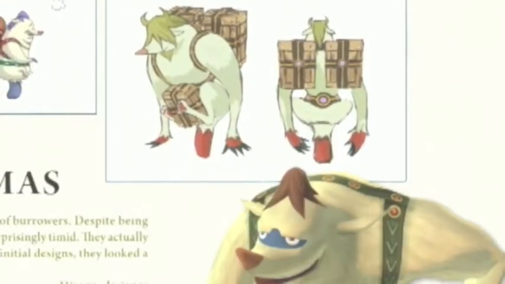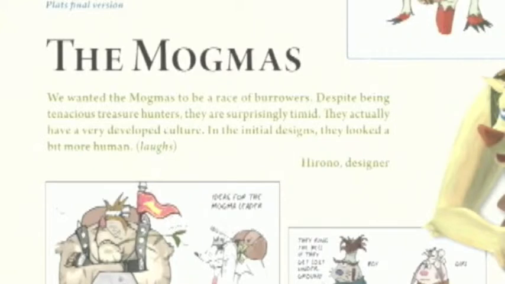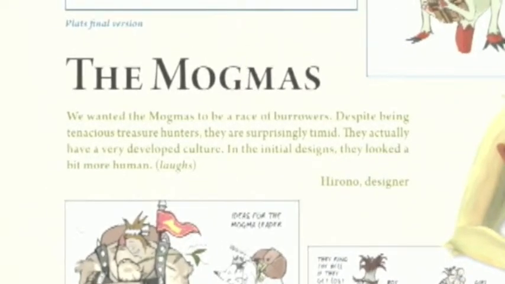Yeah, they're pretty good looking. The Magmas. We wanted the Magma to be a race of burrowers. Despite being tenacious treasure hunters, they are surprisingly timid. They actually have a rare developed culture. In the initial designs, they looked a bit more human.